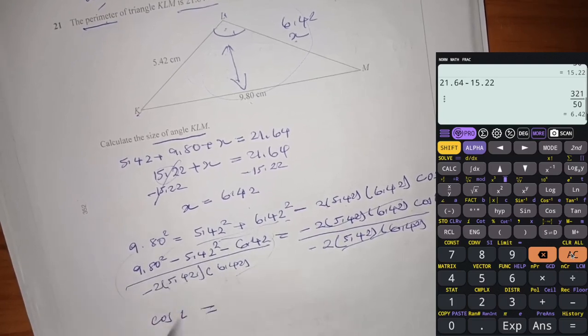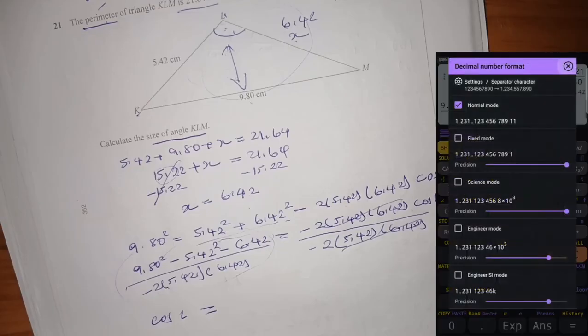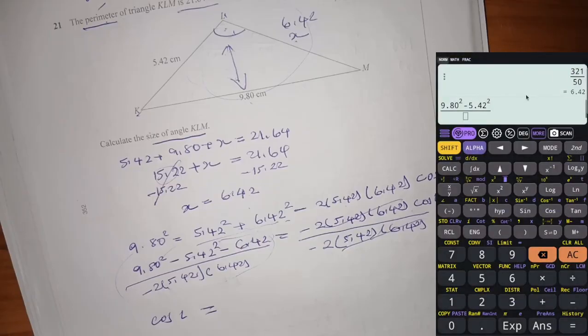So let me try to press all of this in a calculator now. I'm going to have the 9.80 squared minus the 5.42 squared minus 6.42 squared, all over negative 2 into 5.42 multiplied by 6.42.